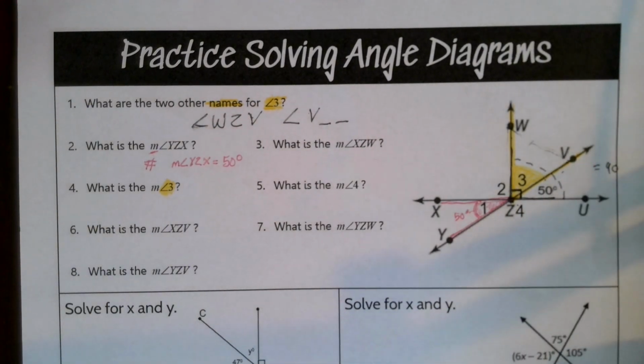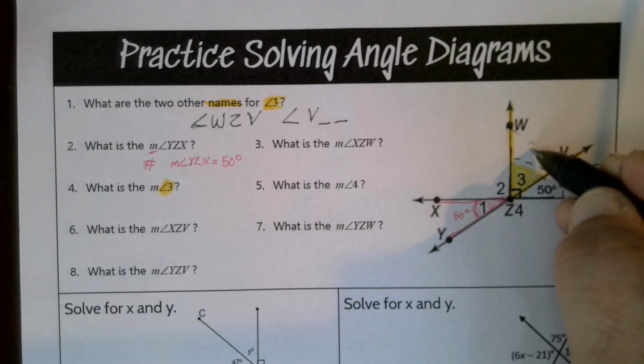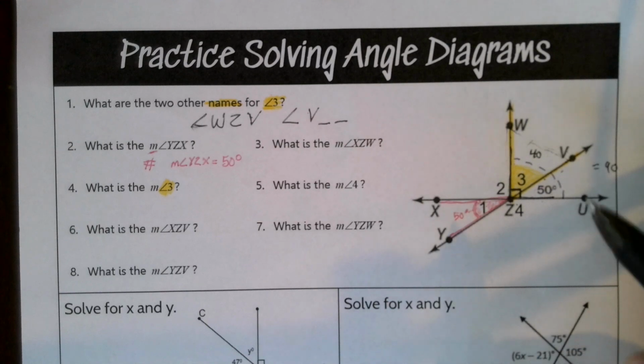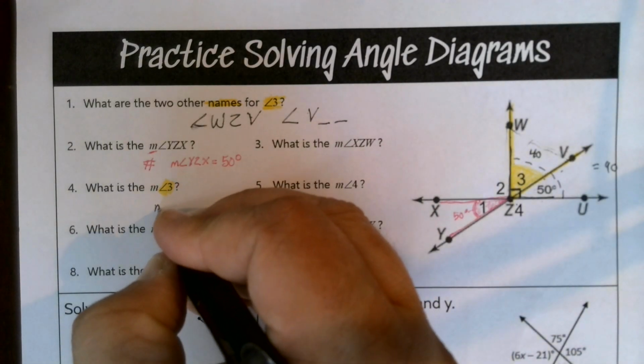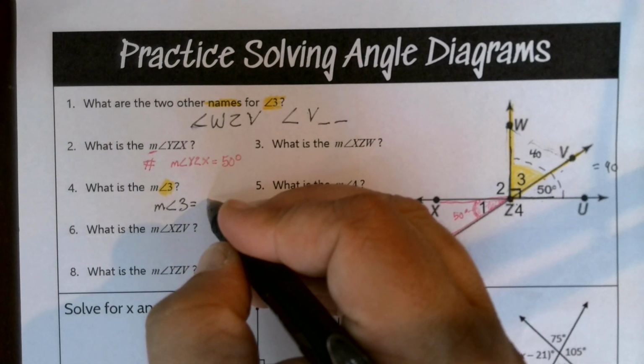So if I have 50 of that, how much more do I need to get to 90? 50, 60, 70, 80, 90. I need 40 more. So if I have 50 and I add 40, then I would get to 90. That means angle 3 has to be equal to 40 degrees. So the measure of angle 3 is equal to 40 degrees.